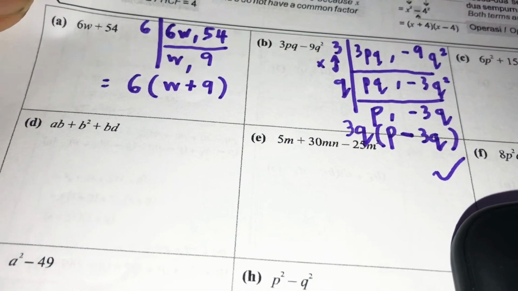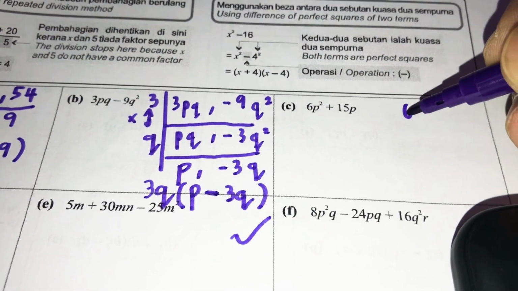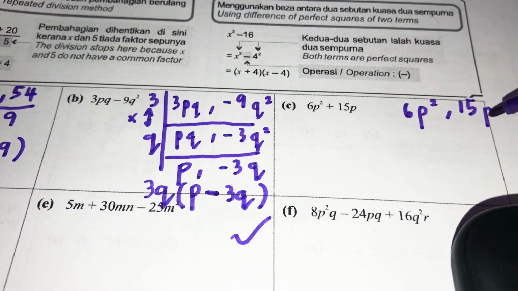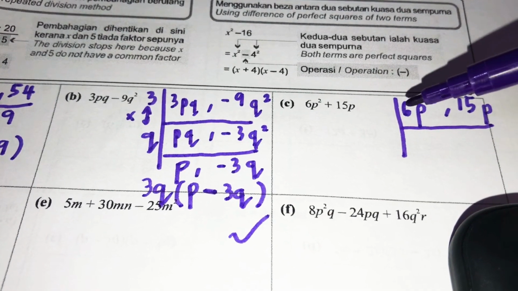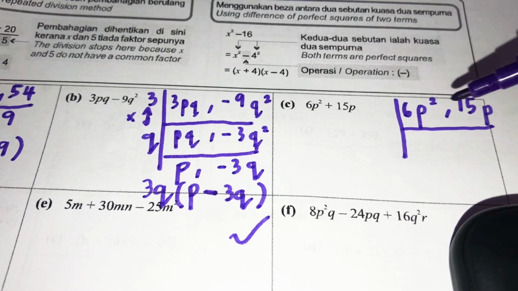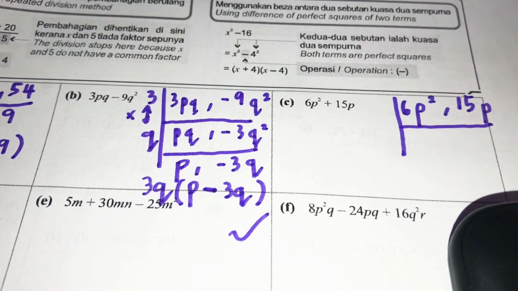Okay, question C: 6p square, comma, 15p. What number can you divide both by? You can divide 6 and 15 by 3, right? The common factor for 6 and 15 is 3.